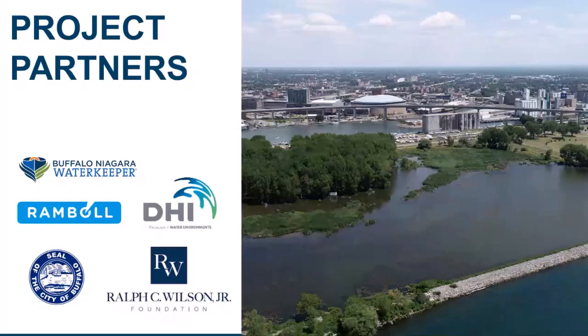So before we jump into this, I would love to acknowledge our project partners who are foundational and important to this project. We worked for the Buffalo Niagara Waterkeeper together with Ramboll for a project that was funded through the Ralph C. Wilson Foundation and supported by the City of Buffalo. And this project was approximately 1 year, a little bit less for the modeling.